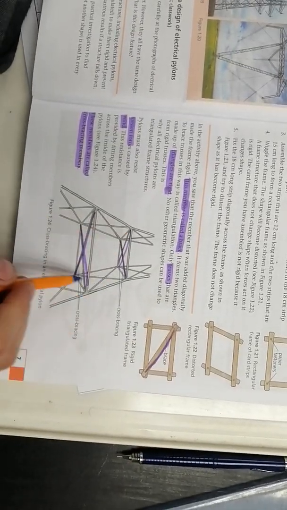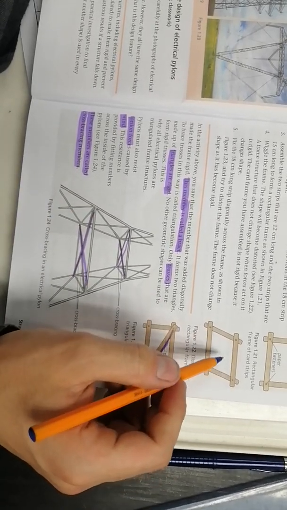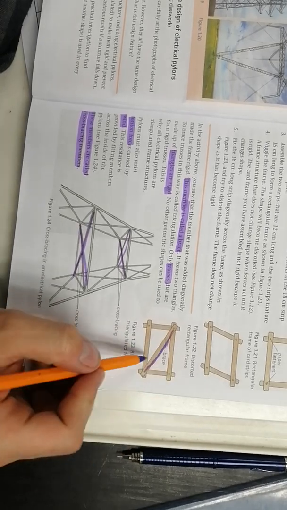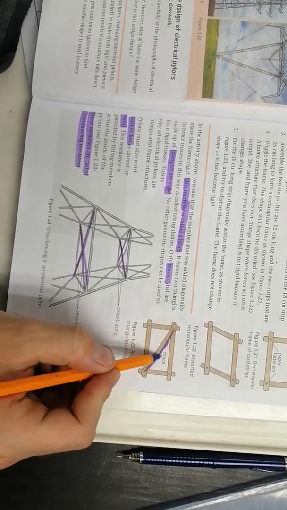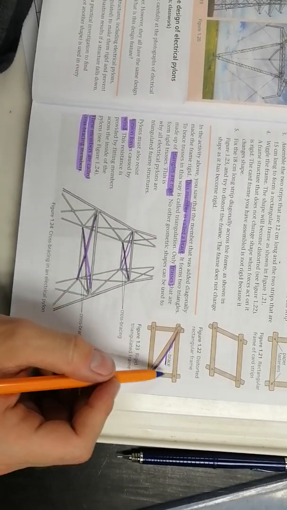So here when you have electrical pylons, they are just squares. So you want to make them stronger. And people have thought of a way by putting in a brace. Right over here is called a brace. You put in a brace to strengthen this tower or this shape to make it stronger.